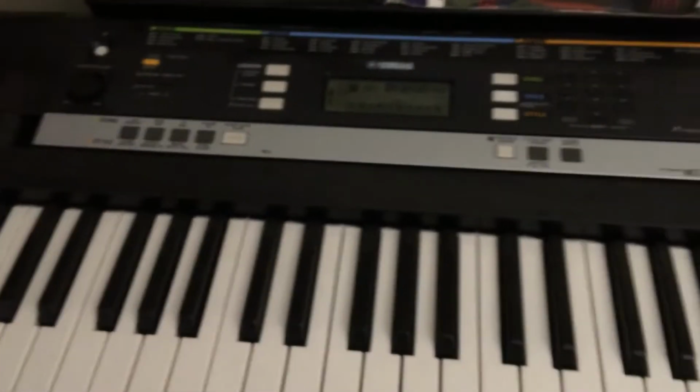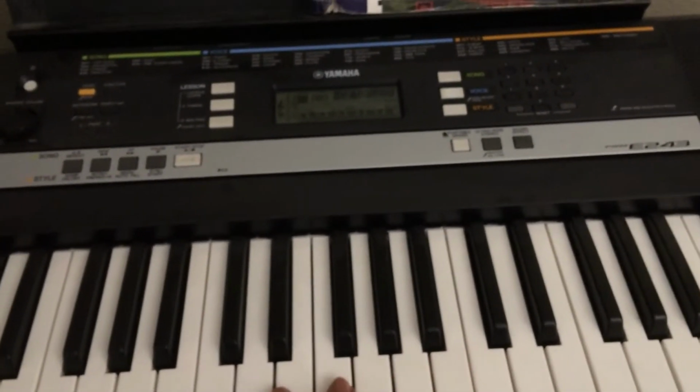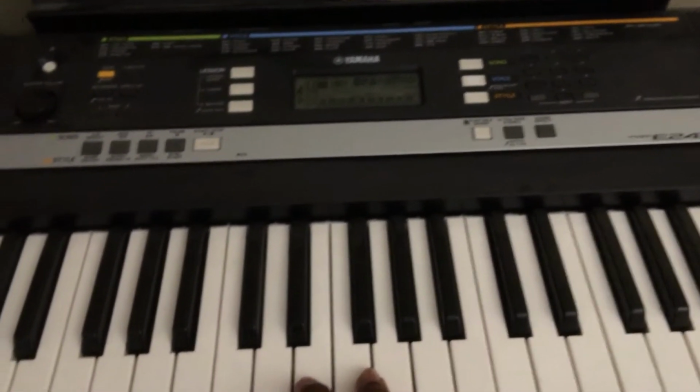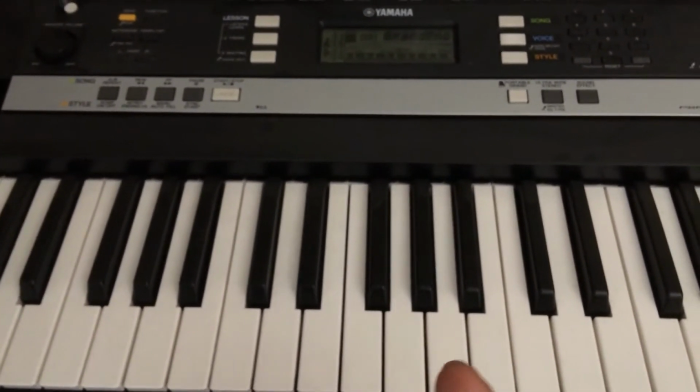But how do you find out if you're in the major scale or the minor scale? It's a very, very easy thing. Now I'm going to go to my piano to show you. Alright, so with a major scale, you have whole steps and half steps. Whole steps and half steps is this right here.